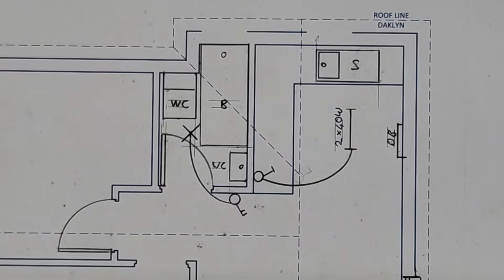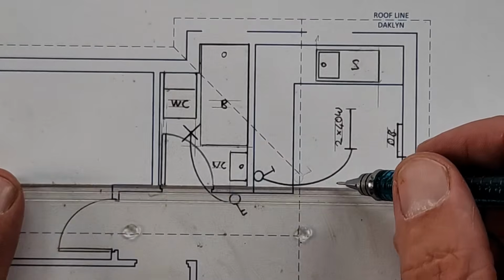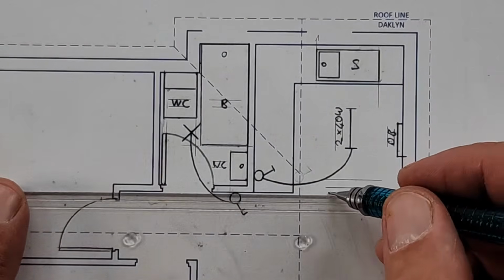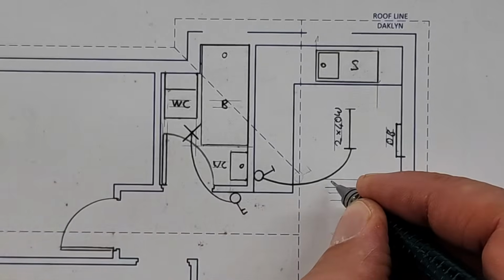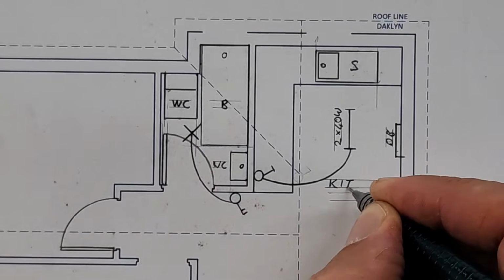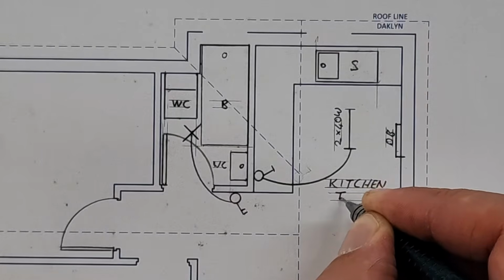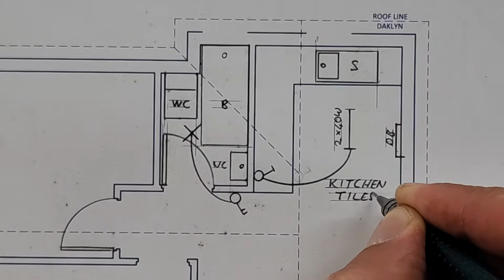Okay, we are moving forward. What else is missing here? Okay, the floor finish, it's going to be kitchen and tiles, right? So kitchen, and you'll have to do that for every room. Okay, so don't cut this short.